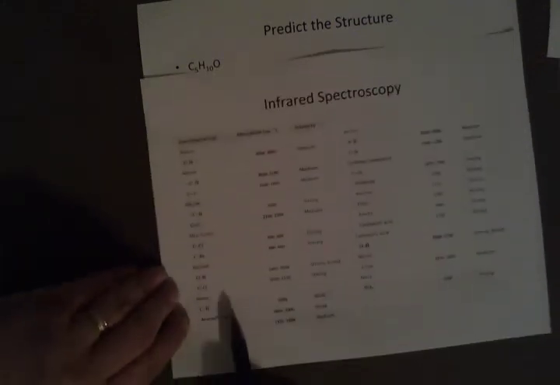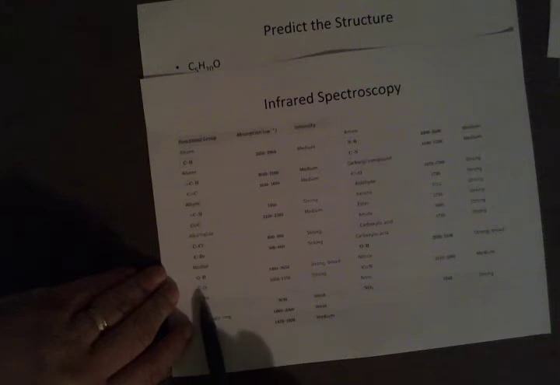So if it's over 3,400, it could be the OH or the NH.